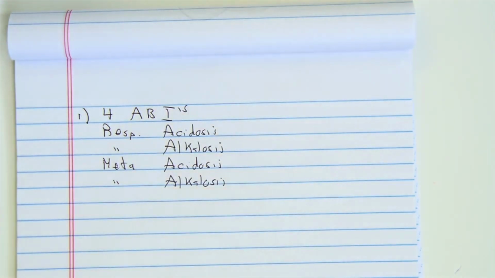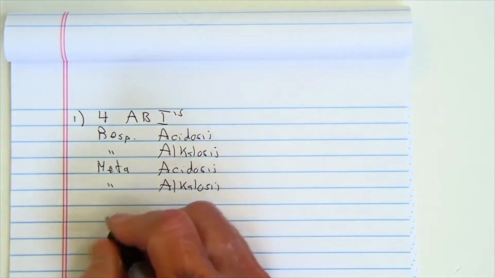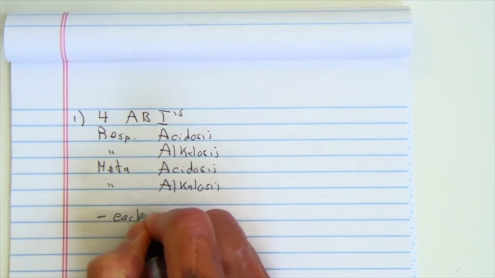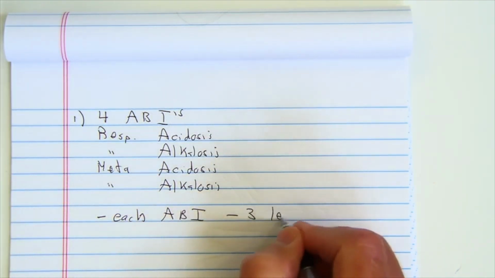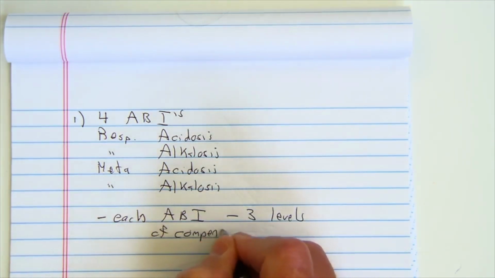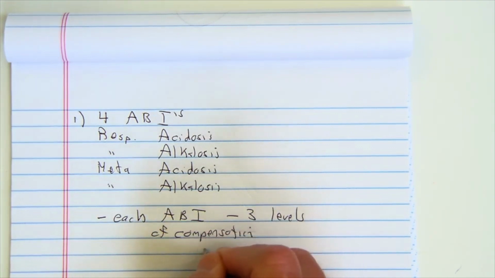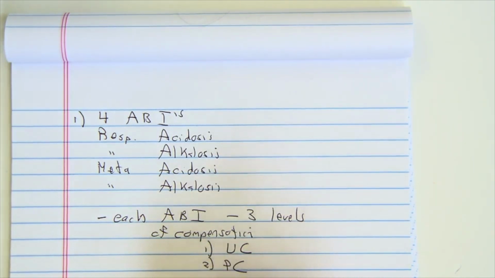Those 4 ABIs, as we've talked about already, and it's summarized very easily in the book, are going to each have 3 levels of compensation. So each ABI has 3 levels of compensation. First one is going to be UC, or uncompensated. The second one is PC, or partially compensated. And the third one is FC, or fully compensated.